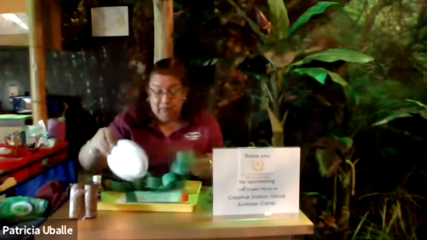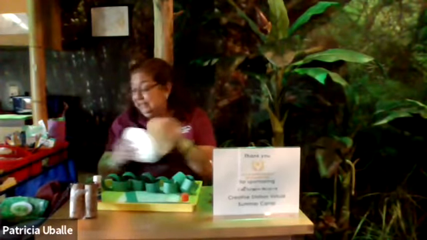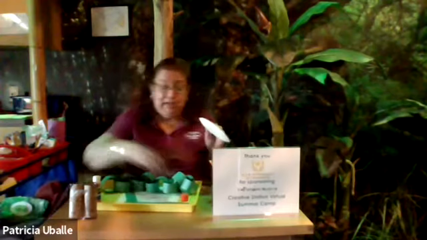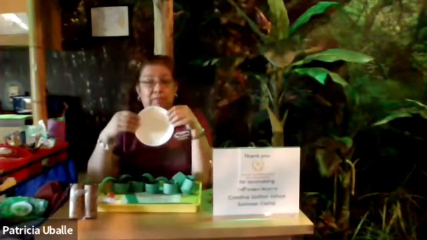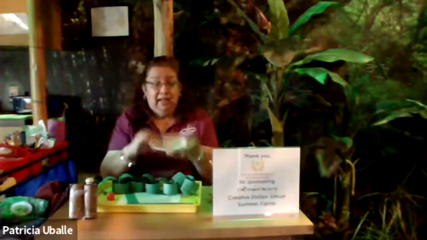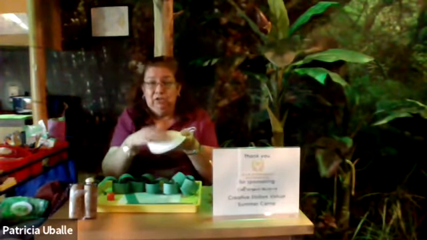So, we're going to make a snake. Now, some of you might know this activity. You're going to use a paper plate, and you're going to make like a spiral. You're going to use the underside. This is the plate side, and this is the underside. So I'm going to get my marker.